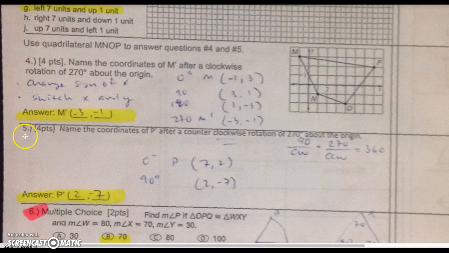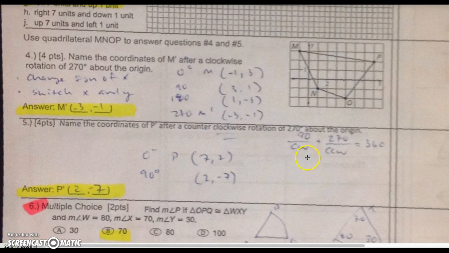Question number 5. Name the coordinates of P prime after a counterclockwise rotation of 270 degrees about the origin. In class we practiced this idea that clockwise plus counterclockwise equals 360 degrees. So one way of doing the problem is, if you have counterclockwise 270 degrees, you just make the problem go clockwise 90 degrees, which means you just have to apply this trick once.